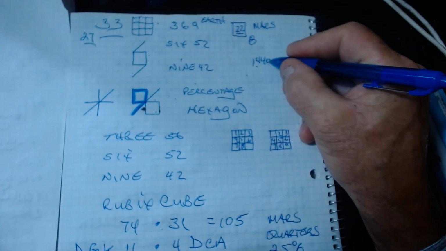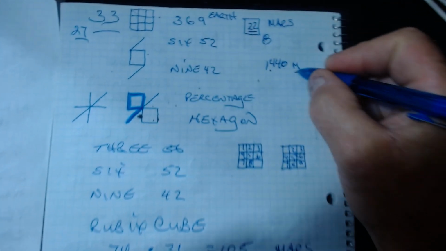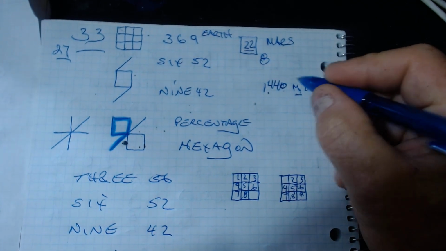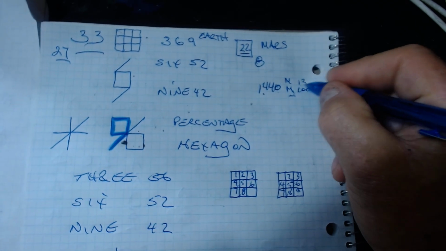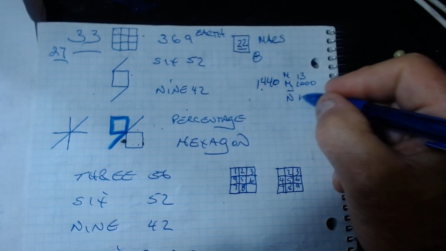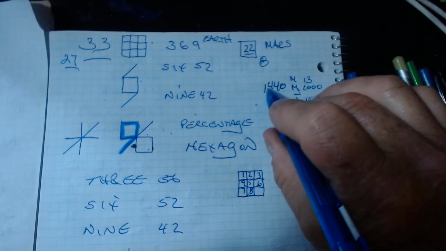1,440 minutes in a day, right? I want to use the word M. M is a Roman numeral. It's 1,000. It's also the 13th letter. I know that N is the reverse of the M. Just let's leave this on the side right now.